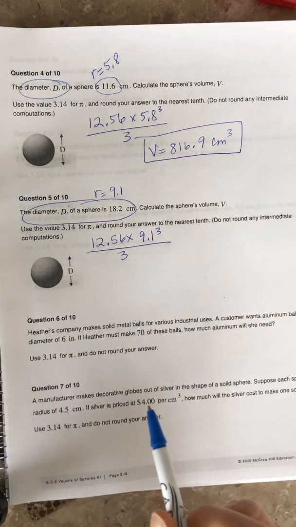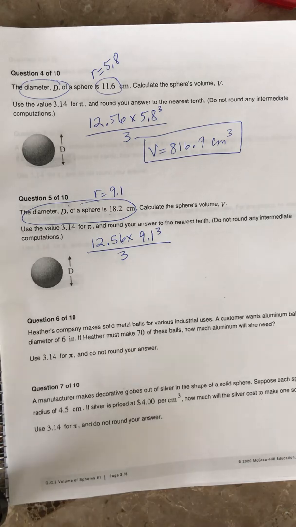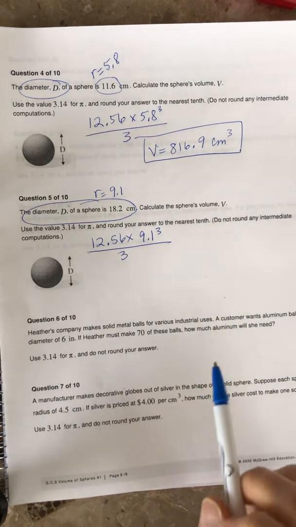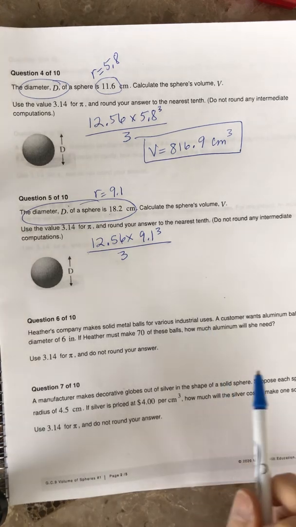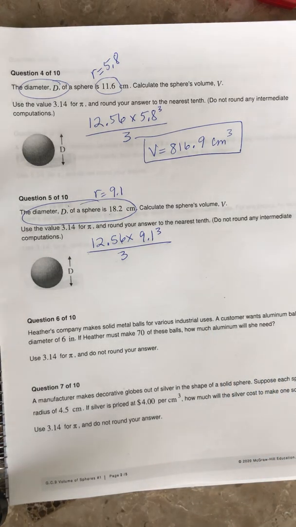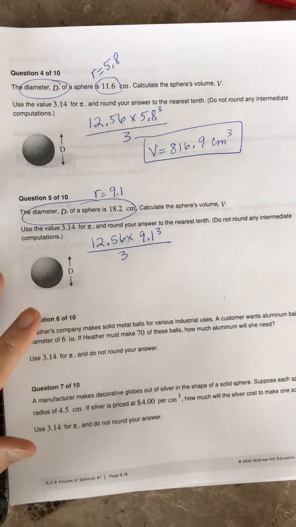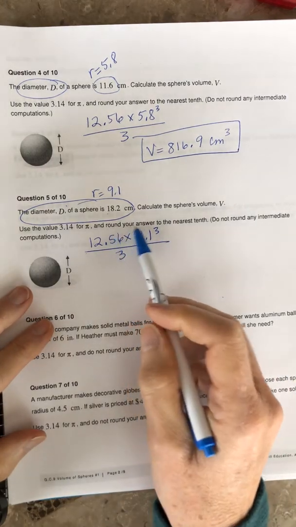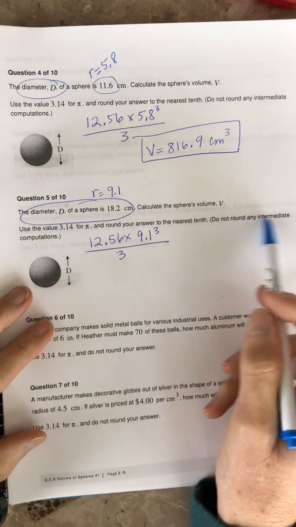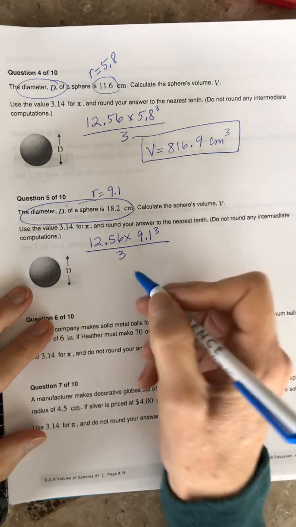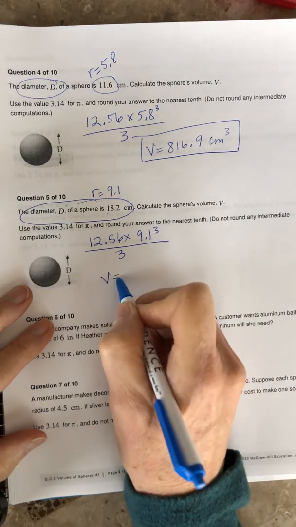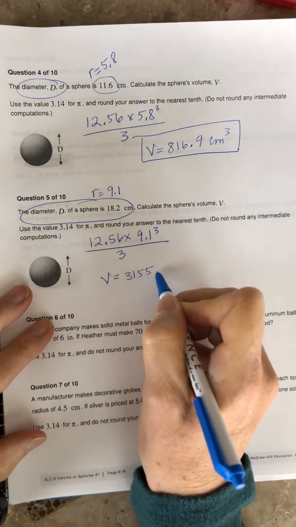Yep, you keep saying, hey, isn't that what we do? We did that last time, and the time before: we cubed the radius, multiplied times 12.56, and divided by 3. Yeah, you do it for all of them. It's the same formula every single time. Round your answer to the nearest tenth, and don't round anything in between. And when you do that, your volume will be 3155.